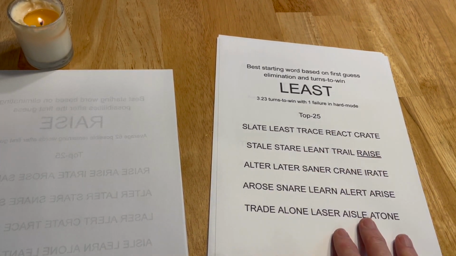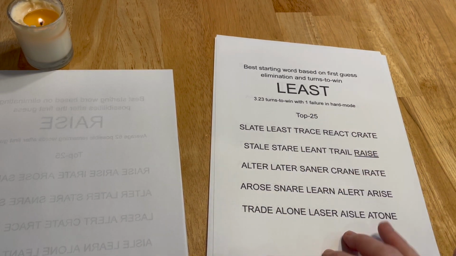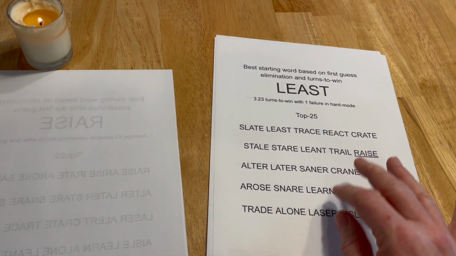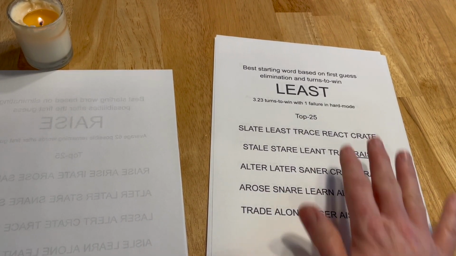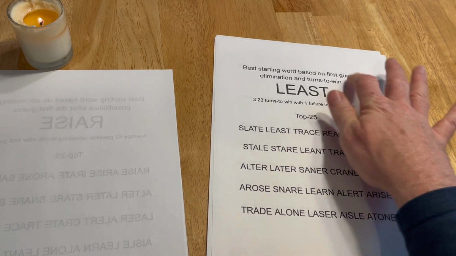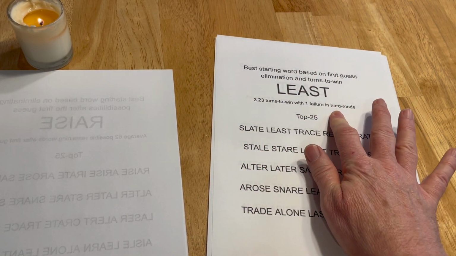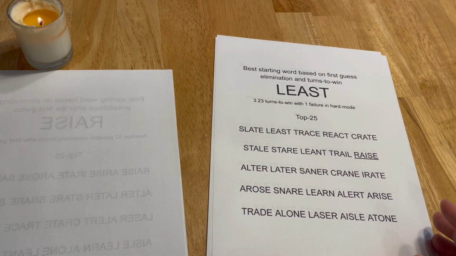So they had fewer possible words remaining after their second guess. And that got me thinking, how far can we take this? So this analysis is after the first guess, and then also playing the game, playing Wordle for all these words, and then ordering by turns to win.